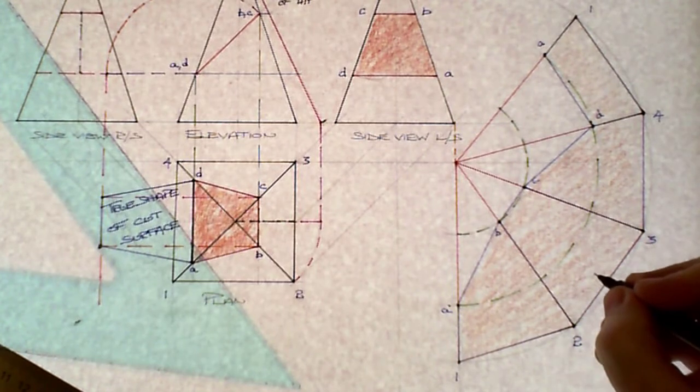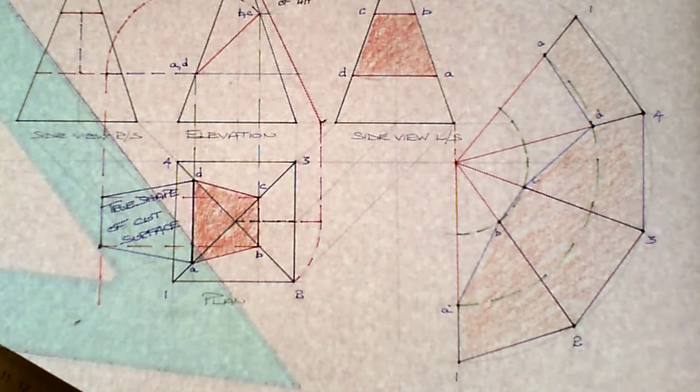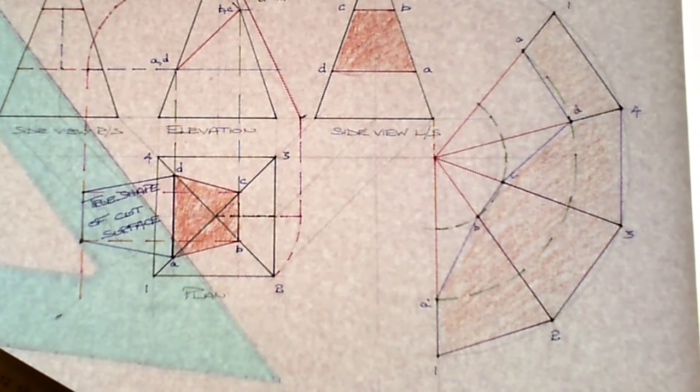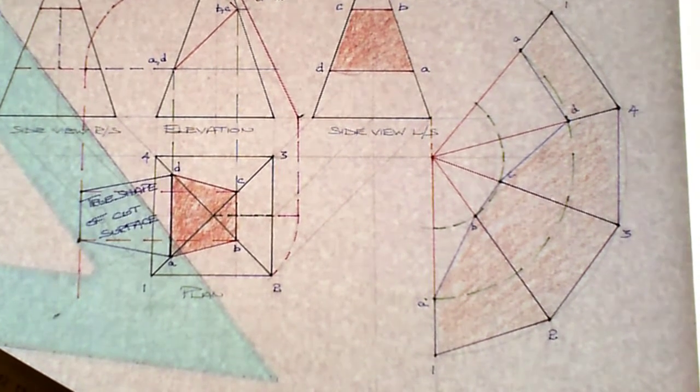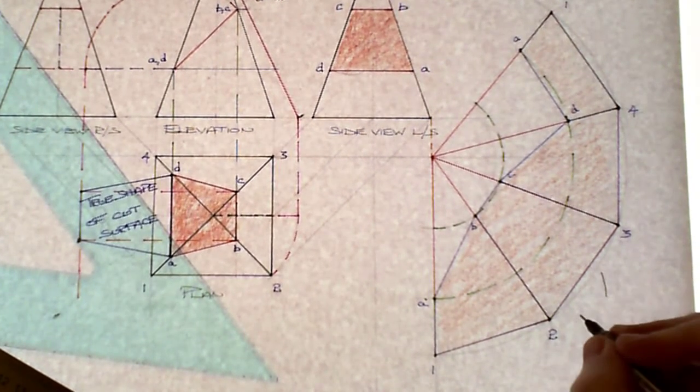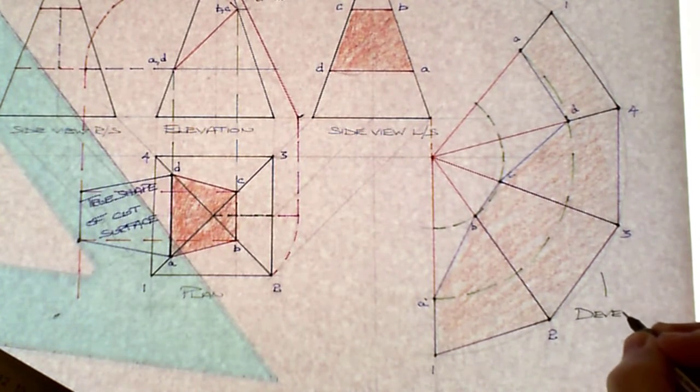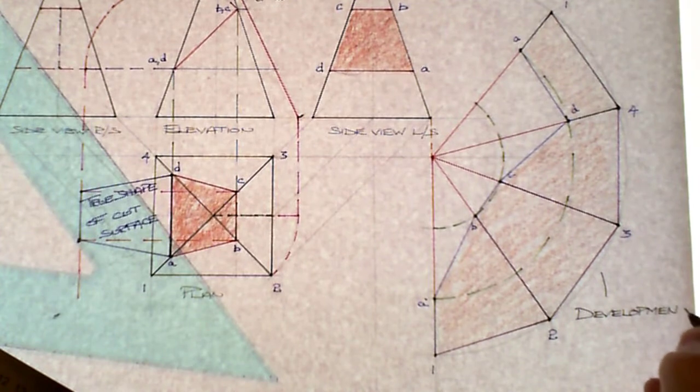So all of these are a development of cut sides. Now that's one way of doing it. I'm going to show another way of doing it in the next video.